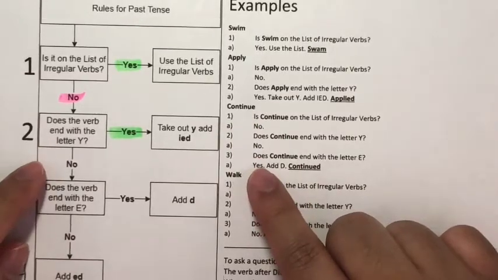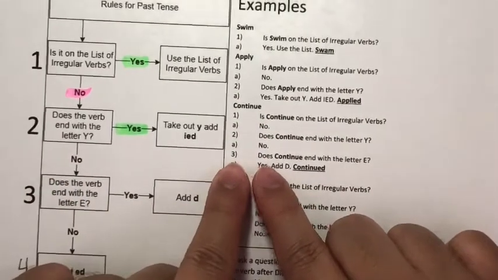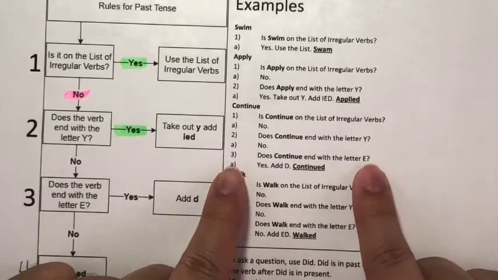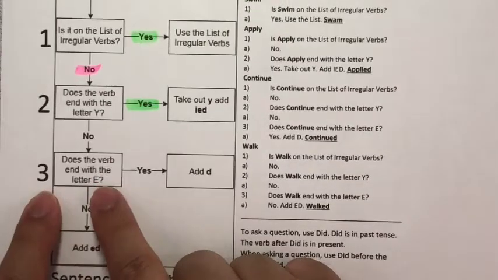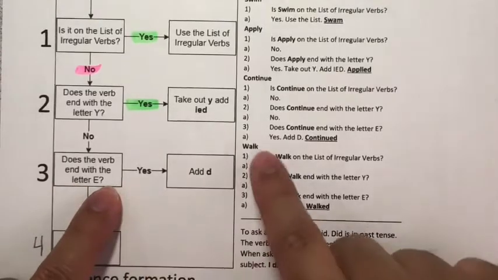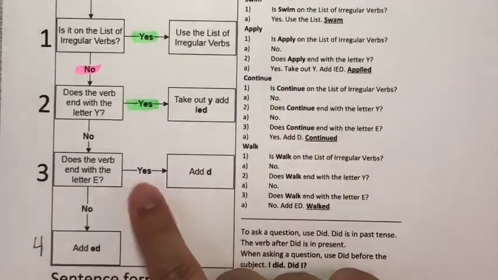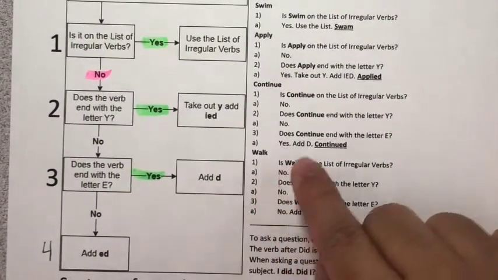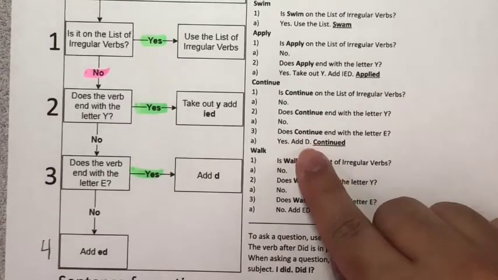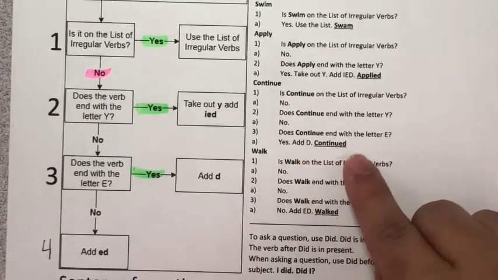No. Rule number 3. Does continue end with the letter E? Yes. So what do we do? We add D. To the word continue, we write D at the end. Continued.